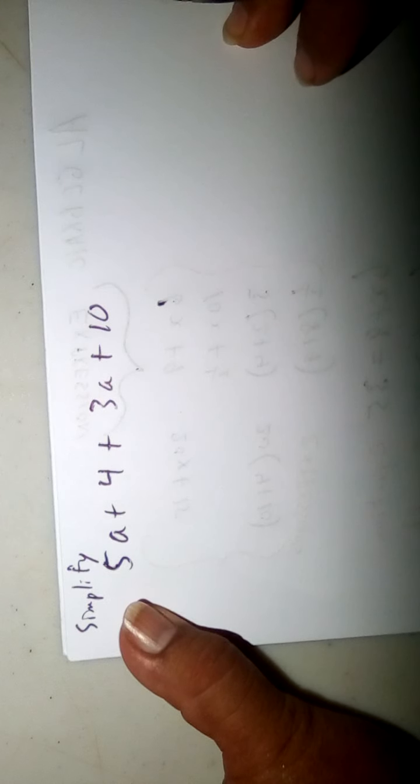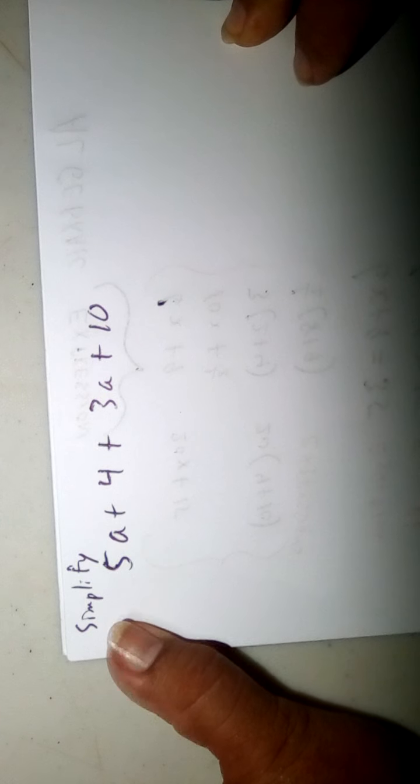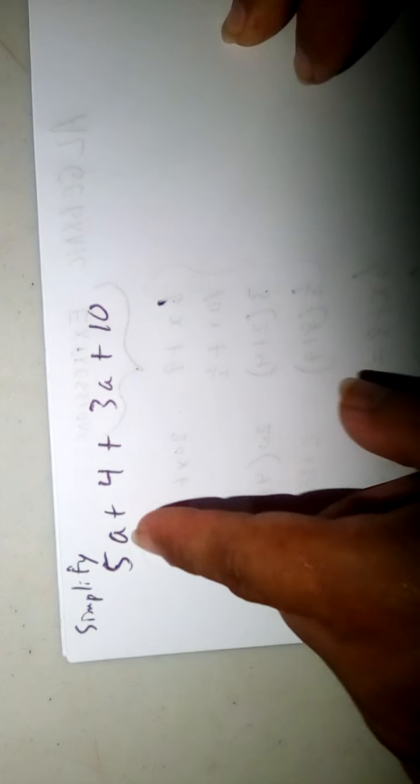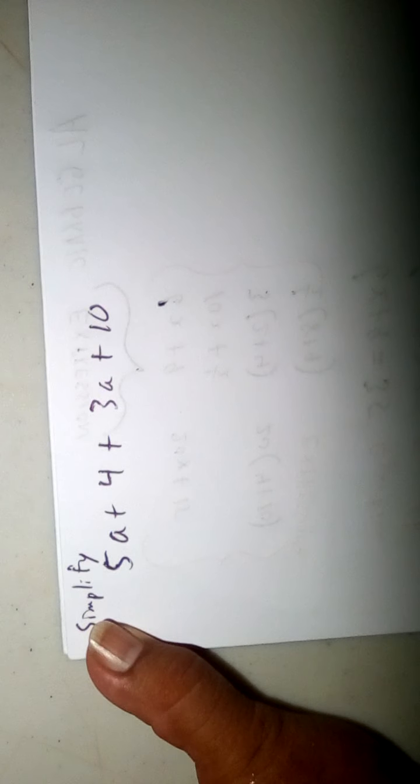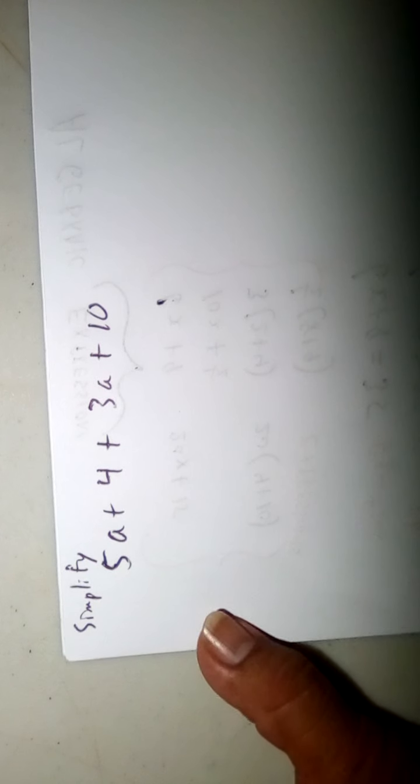Let me put the word here, simplify, so that we see the word. What does that mean? It means that you need to get it much simpler. Not solving to find the value of the variable for right now. You're just simply simplifying, combining like terms. So how do we simplify them? Well, before we simplify them, let's see what that means.